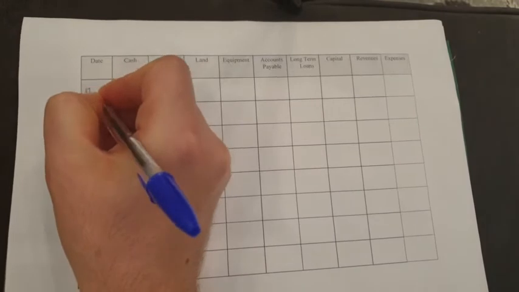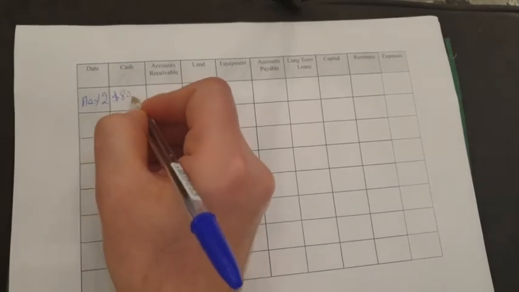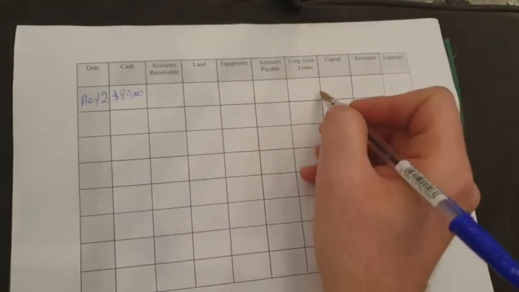Let's start with the first date. The first date is May 2nd. Mr. Sam started with $80,000 in the bank account. Since we have $80,000 in the bank account, bank is the cash. So when we say in the bank account, we have cash $80,000. We started the business with 80,000, so this investment to start a business is recorded under capital.